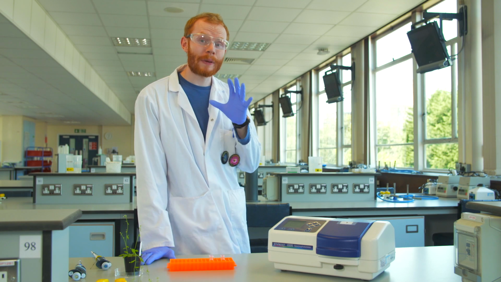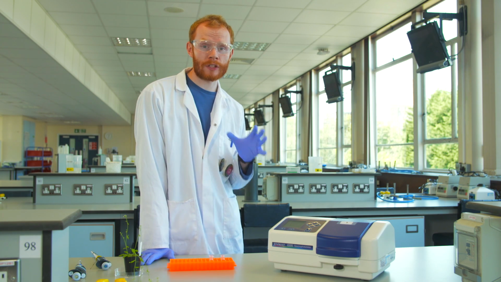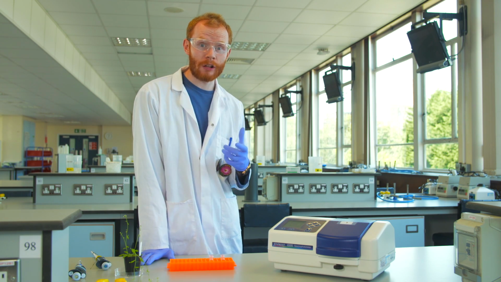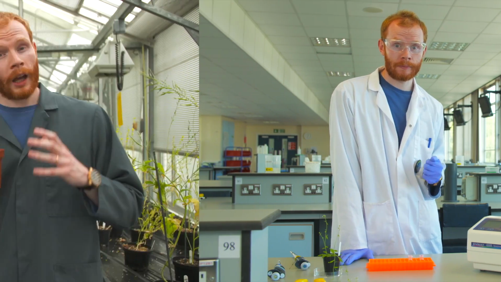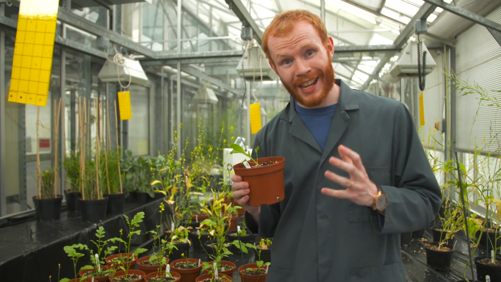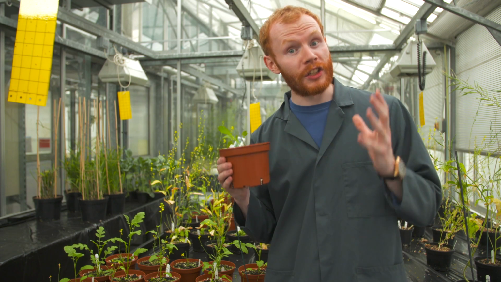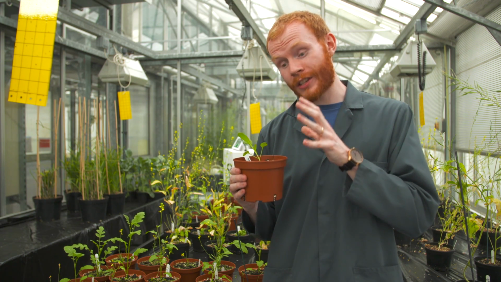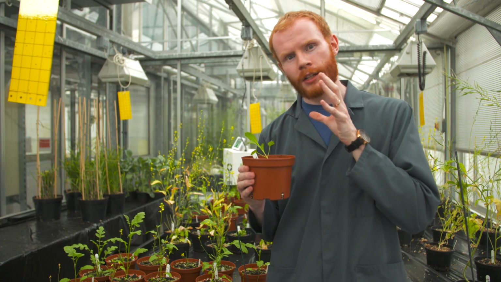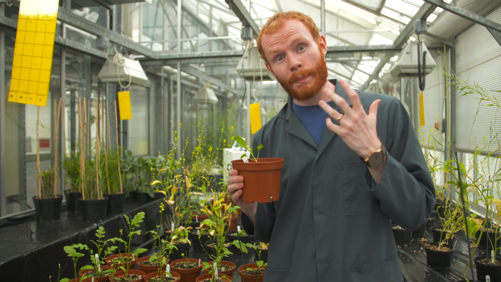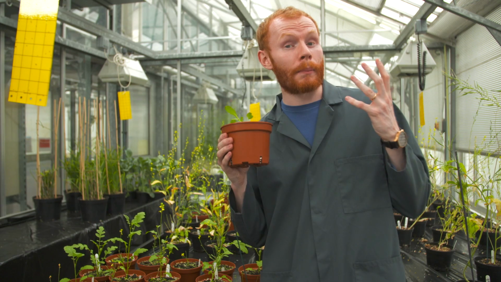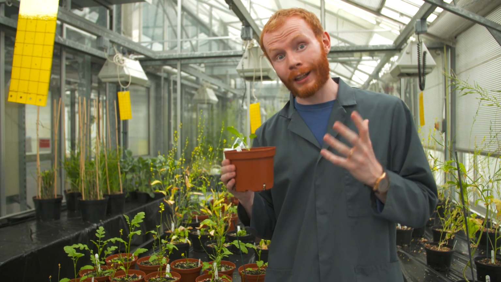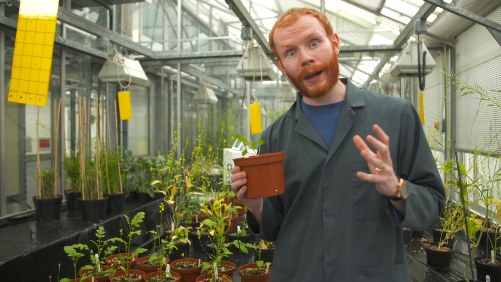Importantly, I want to repeat this experiment a number of times to ensure that my results are reliable. By looking at the pyrophosphatase activity under different conditions, this can help us to figure out how the protein functions in vivo, inside the plant cell, and can tell us a bit about how self-incompatibility is controlled and functions in plants.